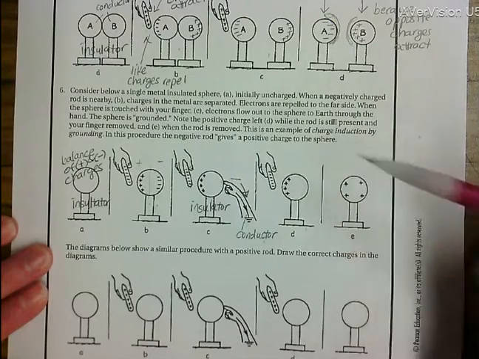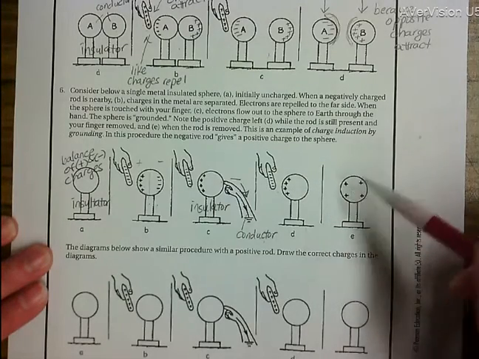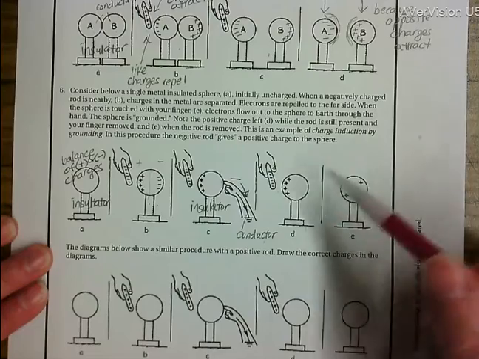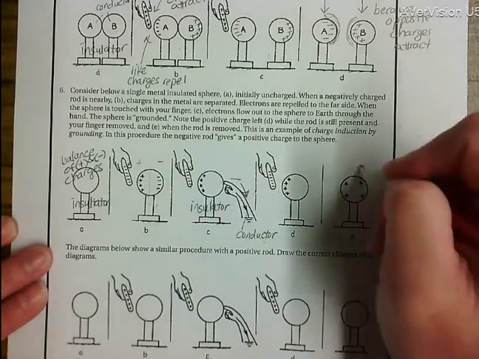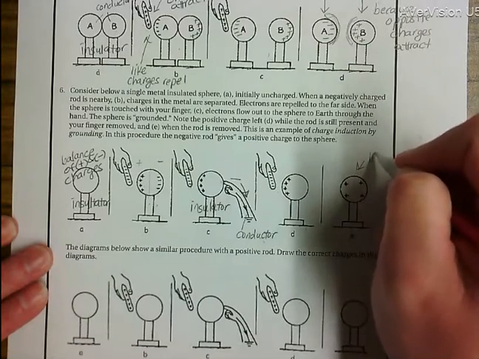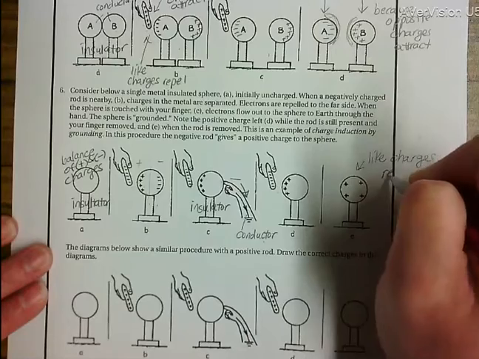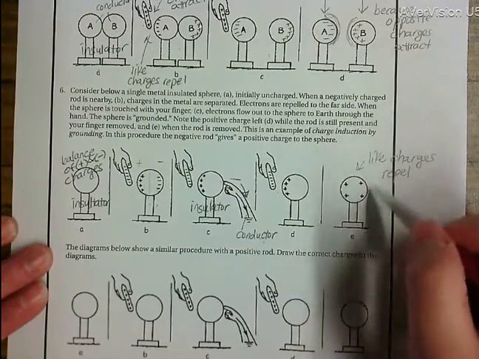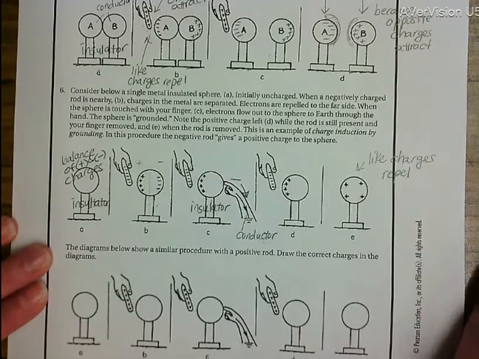And E, when the rod is removed. So what's the difference between this and this? Well, now there's no rod here, so there's no attractive force. So now these like charges are repelling each other, and they're moving as far apart as they can. So they spread out over that sphere.